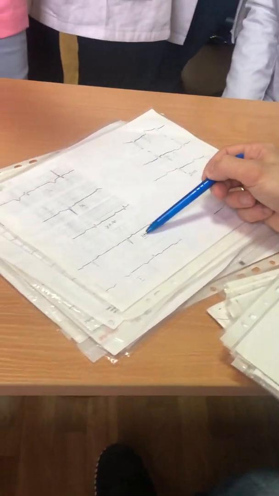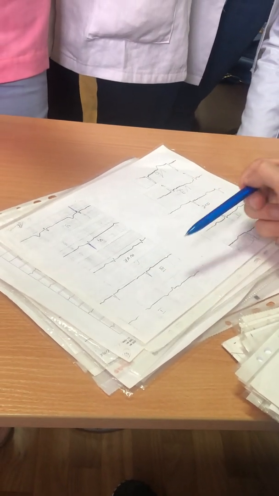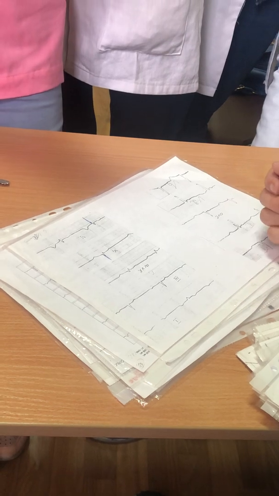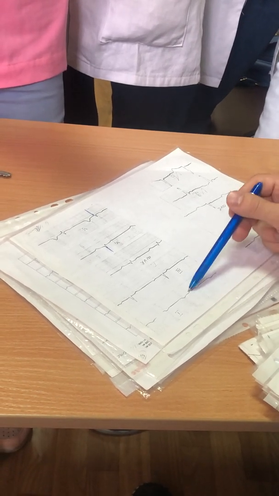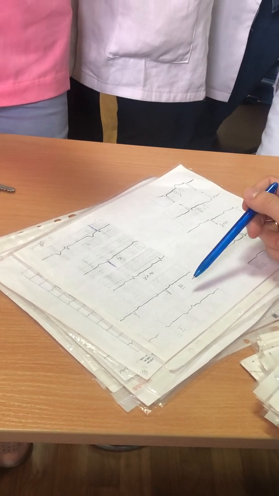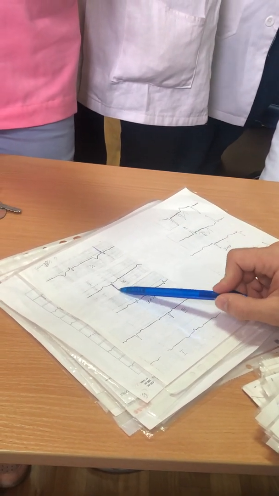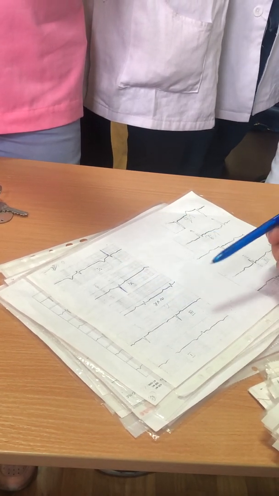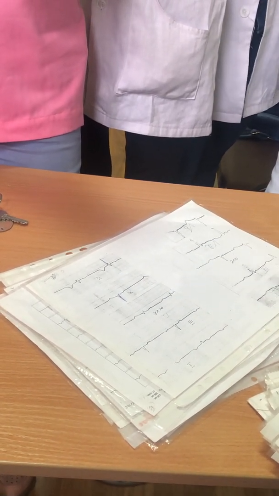In this case, big R wave in third lead, R wave in first lead practically absent. Shift of electric axis of the heart to the right. Big R wave in V1, deepest S wave in V5, V6. It is hypertrophy of the right ventricle. It's similar.